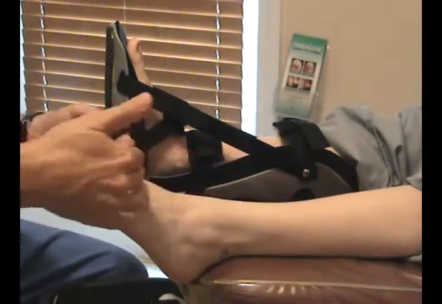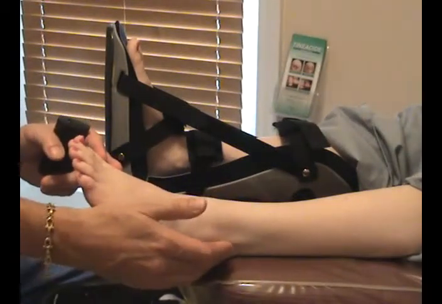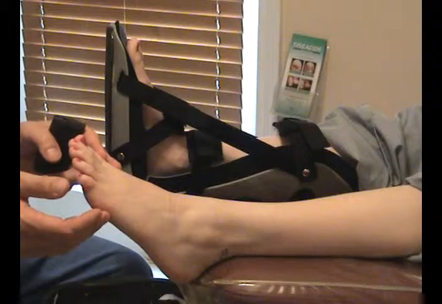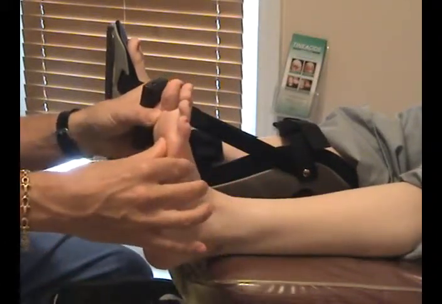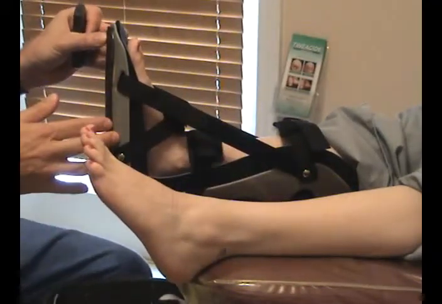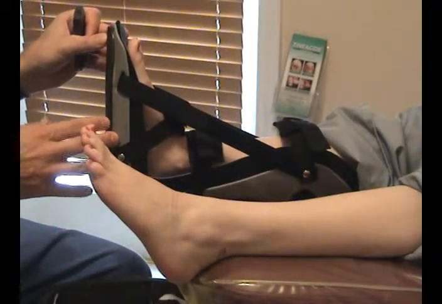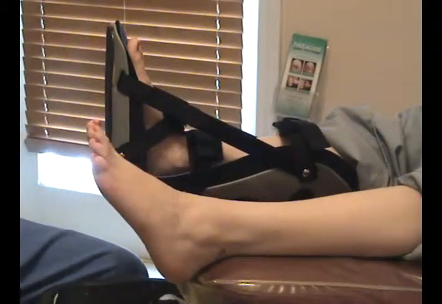When you're sleeping, the foot is relaxed, the fascia is relaxed, the Achilles tendon is relaxed, all allowing these structures to tighten. Your first step in the morning stretches it to its maximum level. With the night splint, we keep it at 90 degrees and prevent that severe, abrupt morning step, preventing the morning pain.